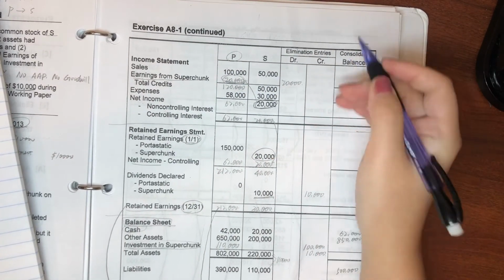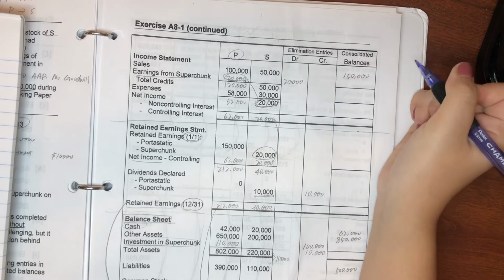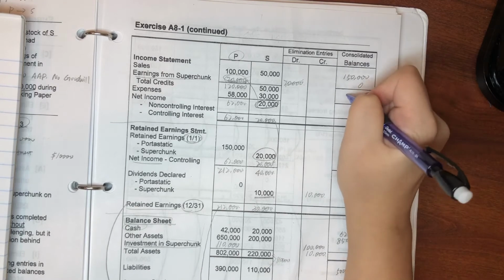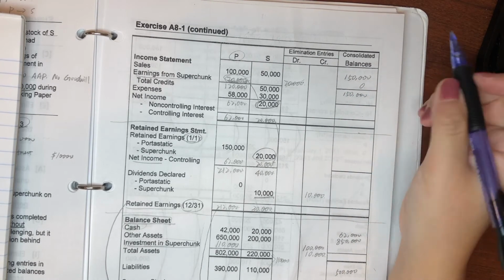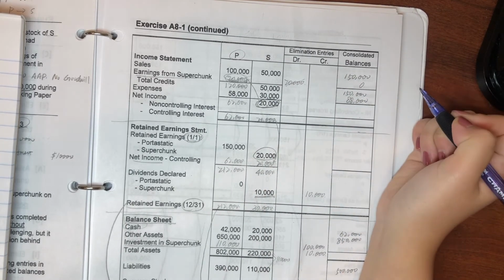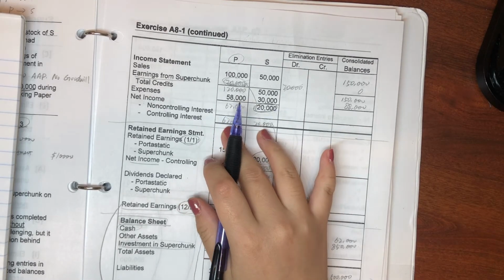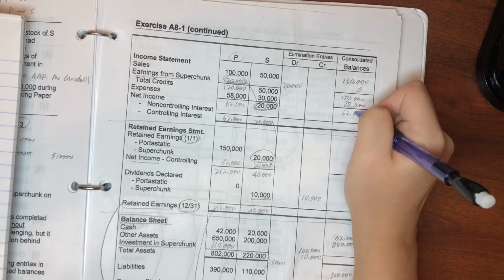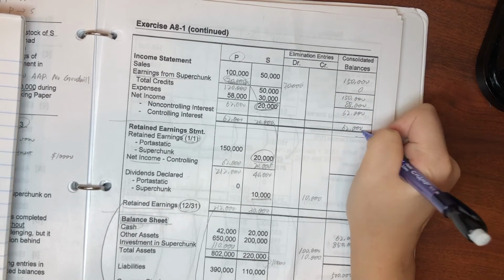This plus this equals $150,000. And then we get rid of this. This is zero, $150,000. And then this plus this, $88,000. And because we get rid of this as well, when we consolidate, we get rid of the net income. So then that gives us $62,000, and then $62,000.